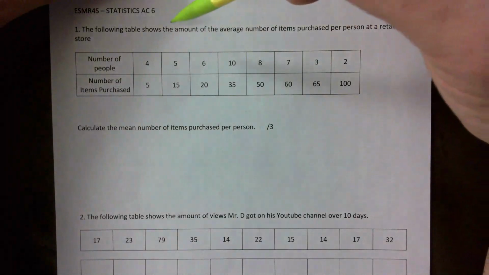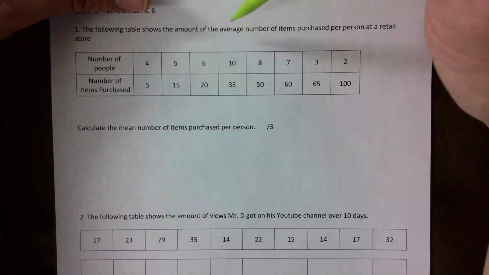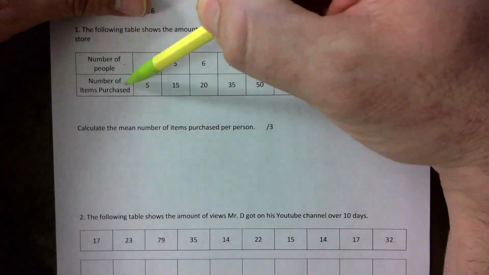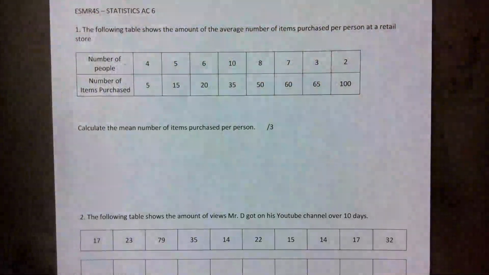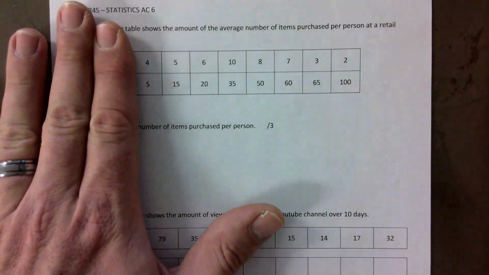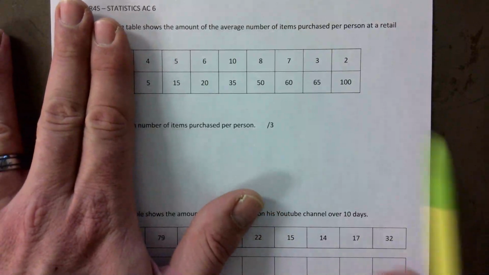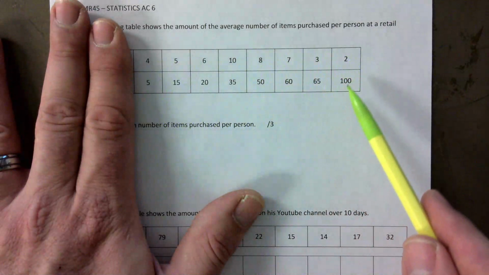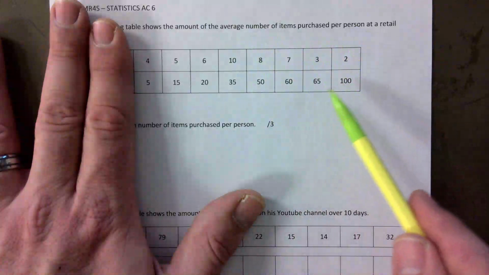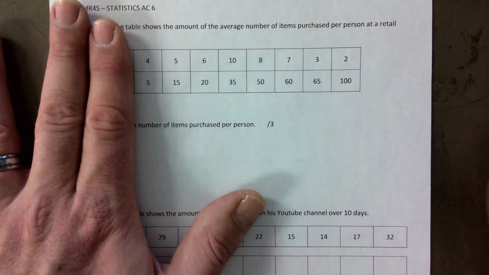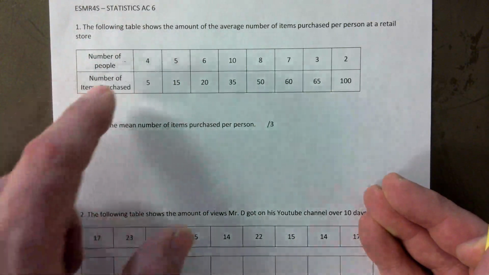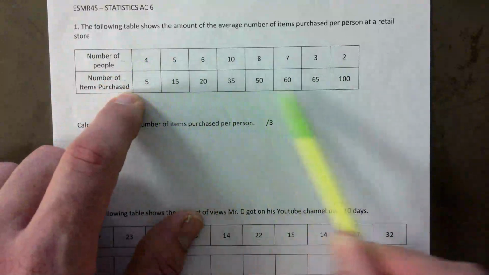So the table shows the average number of items purchased per person at a retail store. Number of people, number of items purchased. So two different categories. Let's say those headings or labels had not been there, and it just says, hey, this is what it is. Well, then you would find the mean, median, and mode of this if you could, and that would be it, right? It's not a weighted mean situation. But if you have two different categories, this is a category, this is another category.